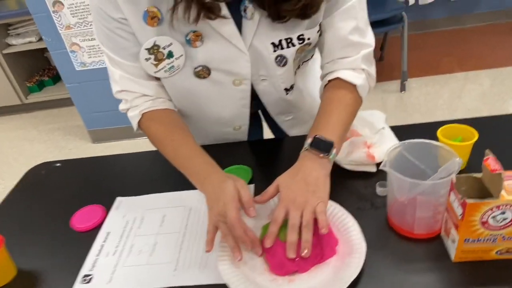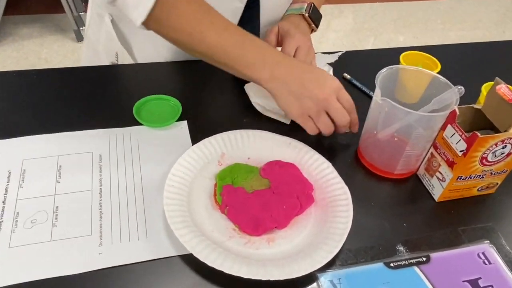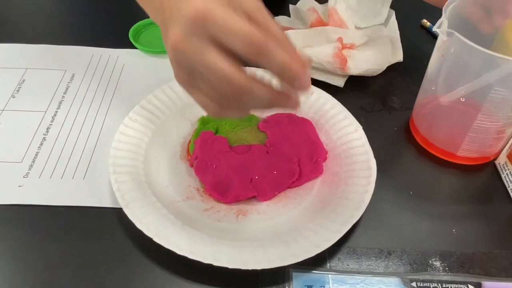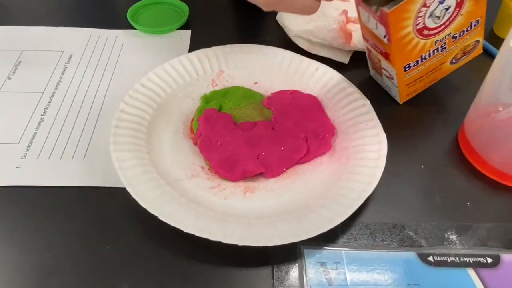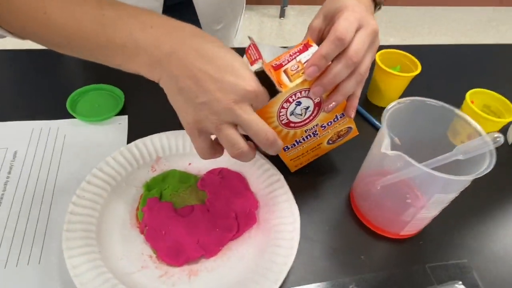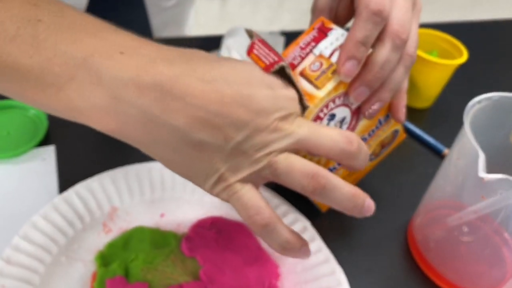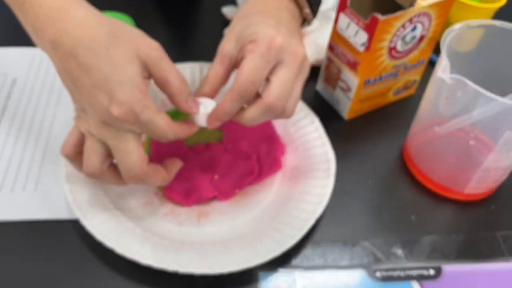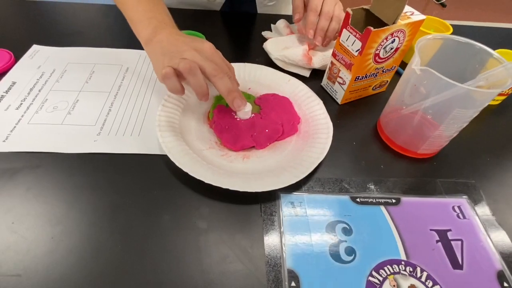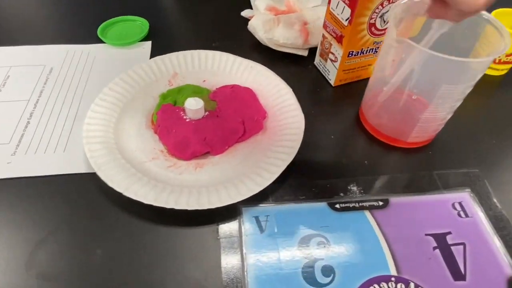And let's now place our cap again where it was, and we're going to tightly pack our cap. Let's go ahead and pour in that vinegar.